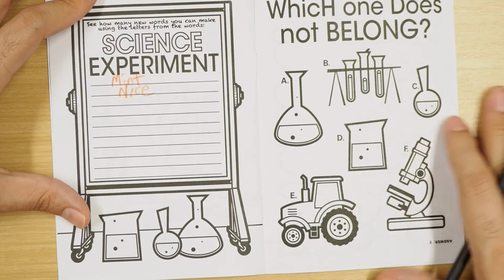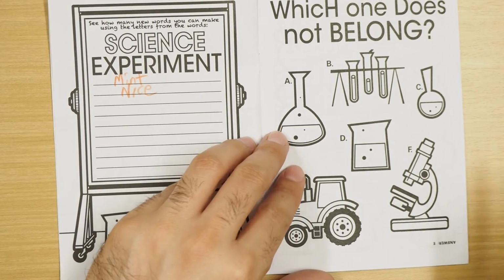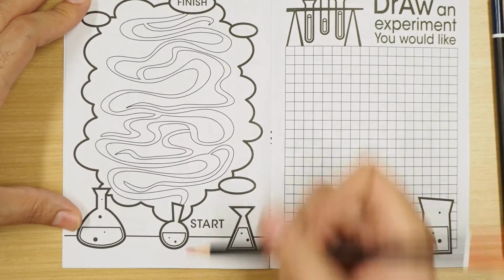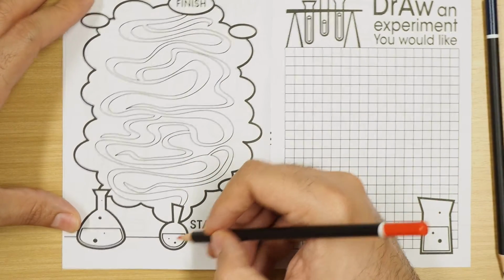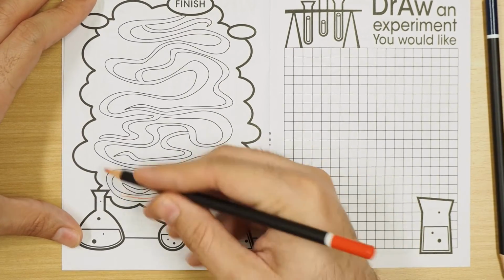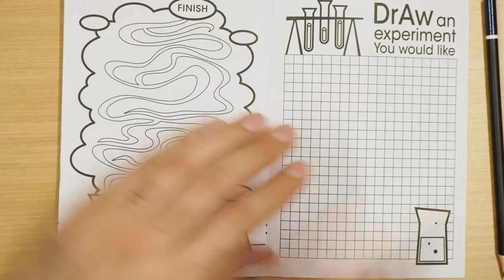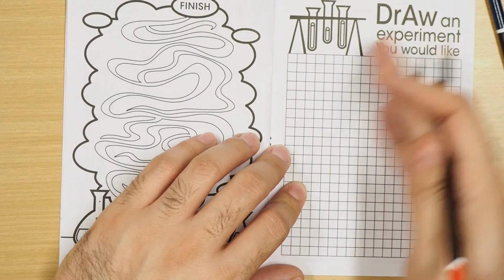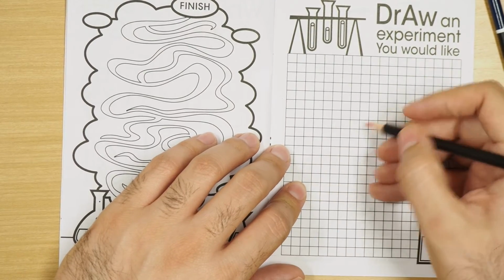And then this one, you circle the item that doesn't belong. And then here you have a maze. So you start in the beaker and then you work your way through the maze till you get to the finish. And for this one, you can draw an experiment. So the grids help you to make sure everything's equal.